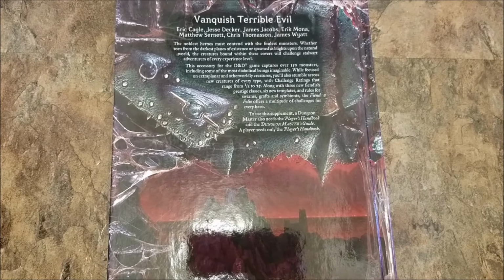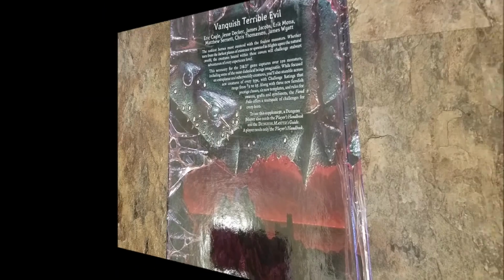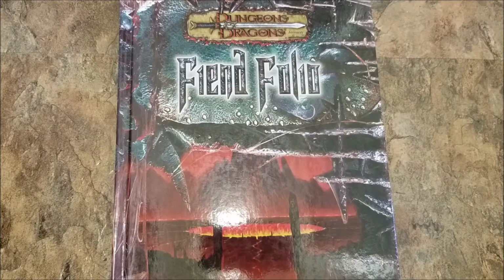And now some of us really know you really don't need all that to play D&D. It's nice to have, but you really don't need it, as it states. So there we go, the Fiend Folio.